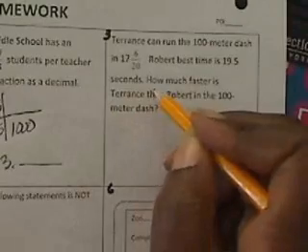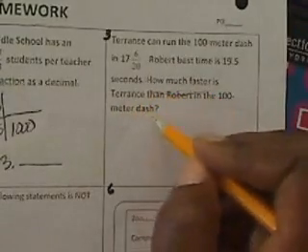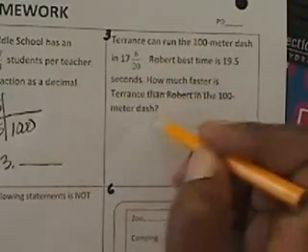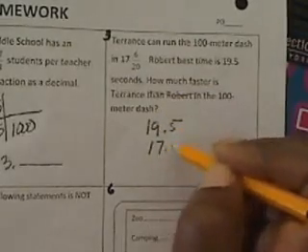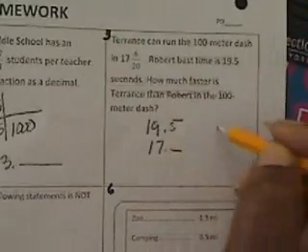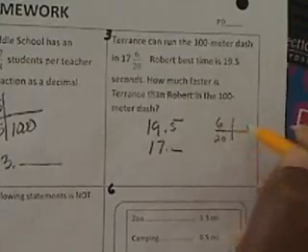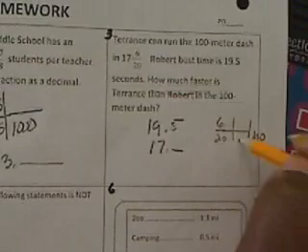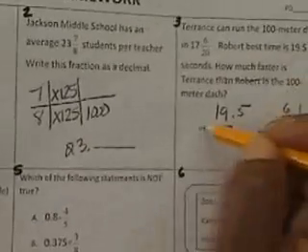Here, you have to read the question. How much faster is Terrence than Robert in the 100-meter dash? Because it's comparing two things, you are going to subtract. The bigger number goes on top. You need to figure out what this decimal is. You set your H chart up. 20 times something equals 100. You figure it out and you'll be able to get your decimal and subtract.